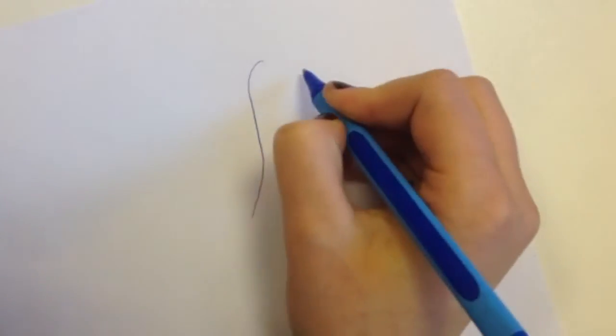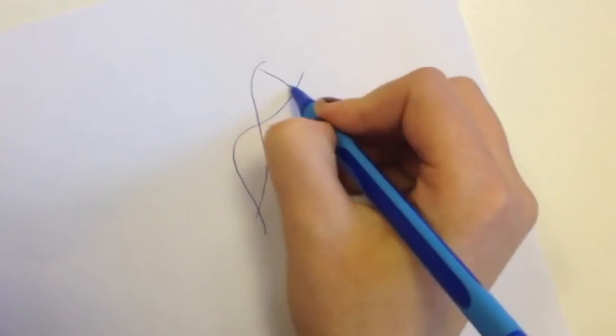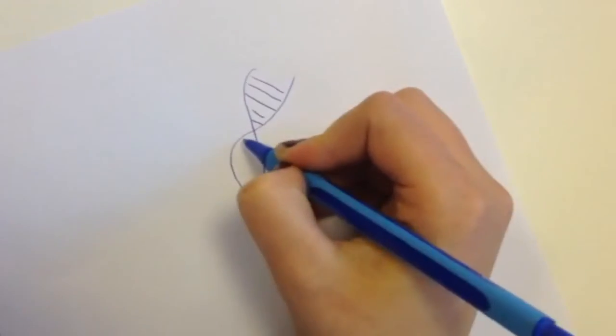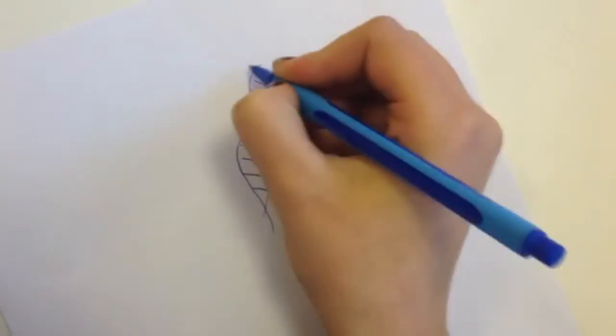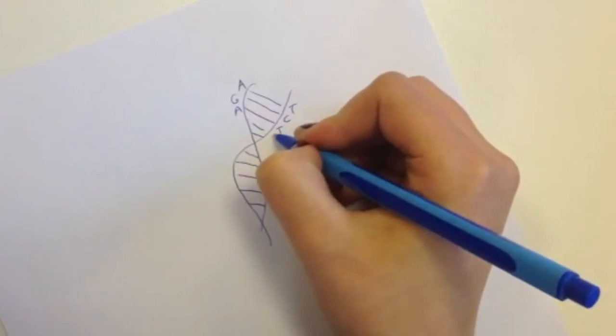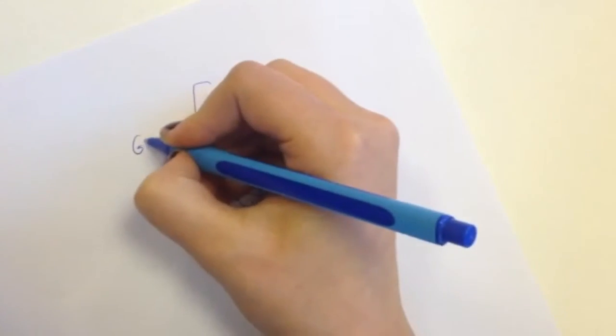Let's start by defining what a gene is. A gene is a heritable factor that controls a specific characteristic, such as hair color, eye color, skin color, etc. The genetic code is universal, which means that genes can be transferred from one organism to another, even if the organism the gene was taken from is from a different species than the one the gene is being placed in.